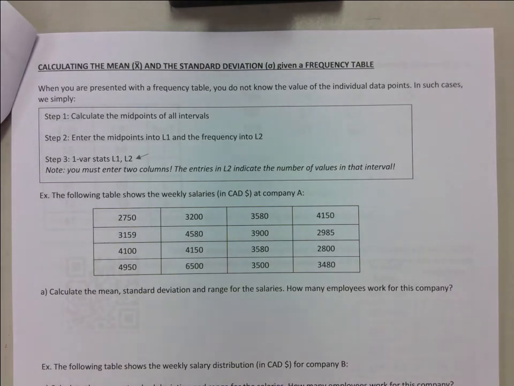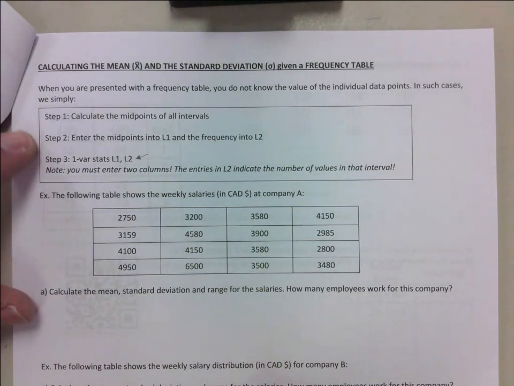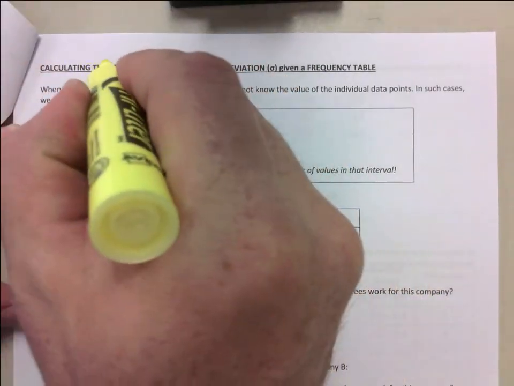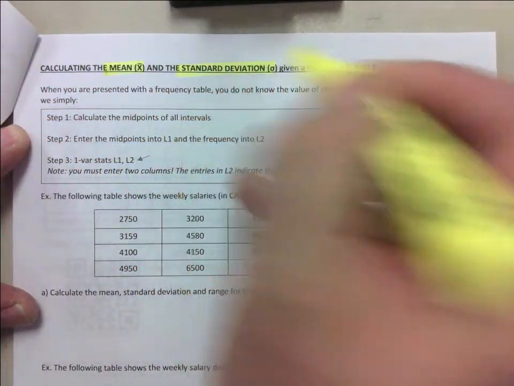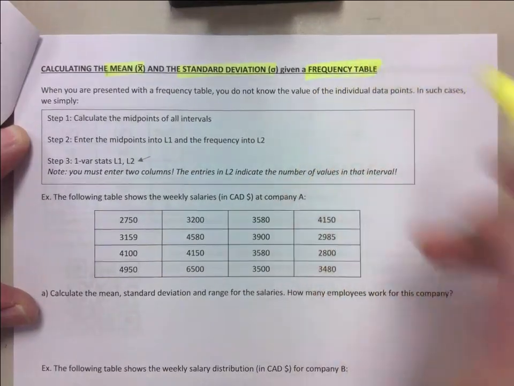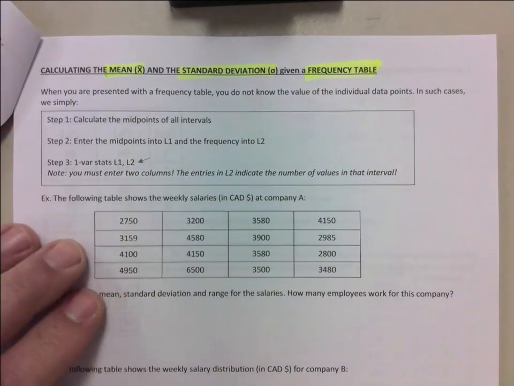As well. Okay, you need to know how to do what you're about to learn here. So page 18, okay? Calculating the mean and the standard deviation if you have a frequency table. What is a frequency table?